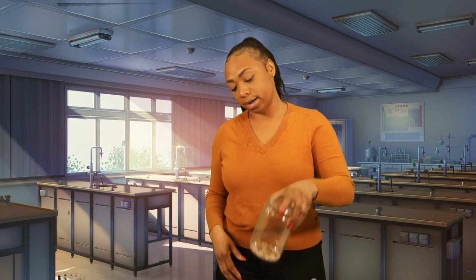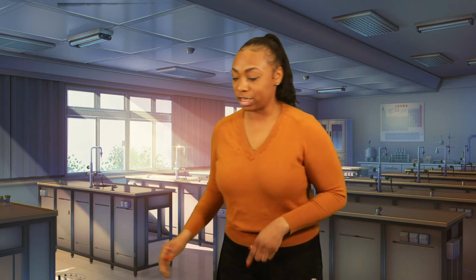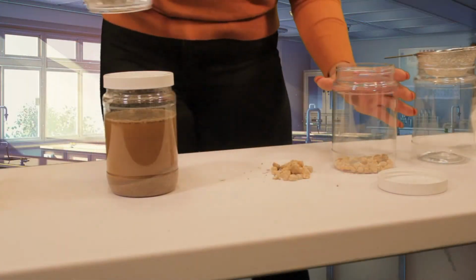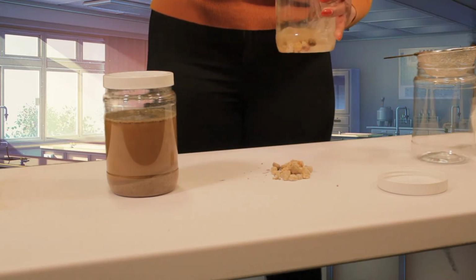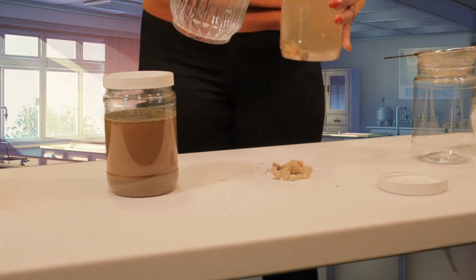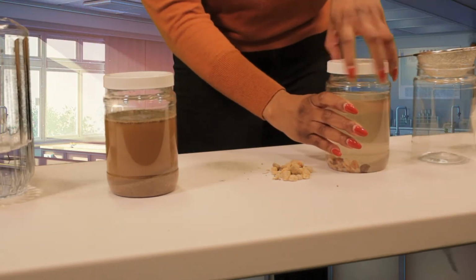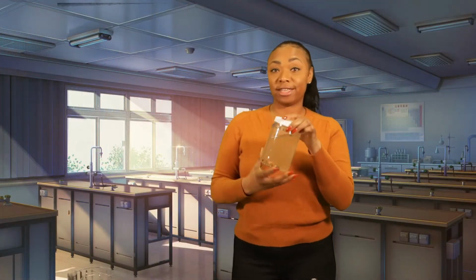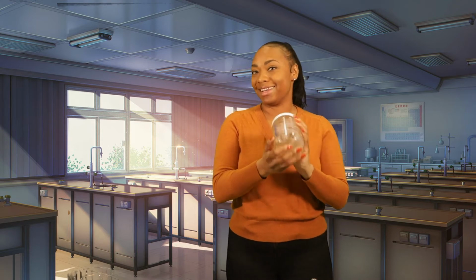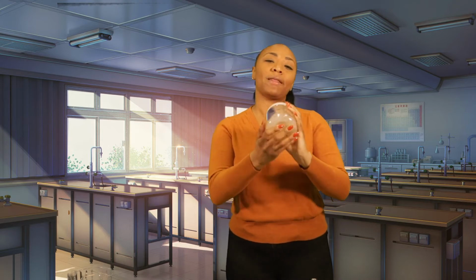While we do that, we have another example. We have a jar full of different sizes of rocks, and we have the same rocks on this table. Let's fill this jar with water and see how this changes. Now let's shake this one up as well. I'm going to shake it for about 10 minutes. See what happens.